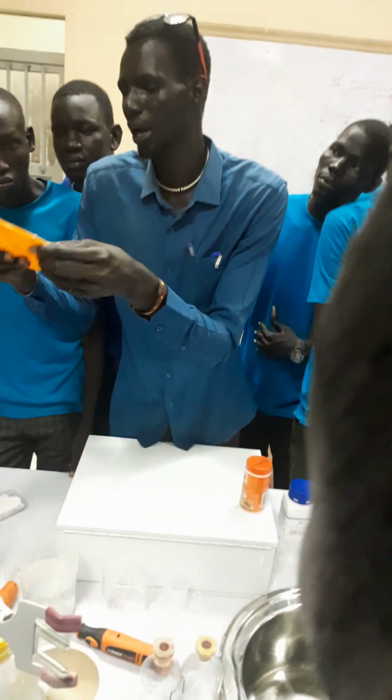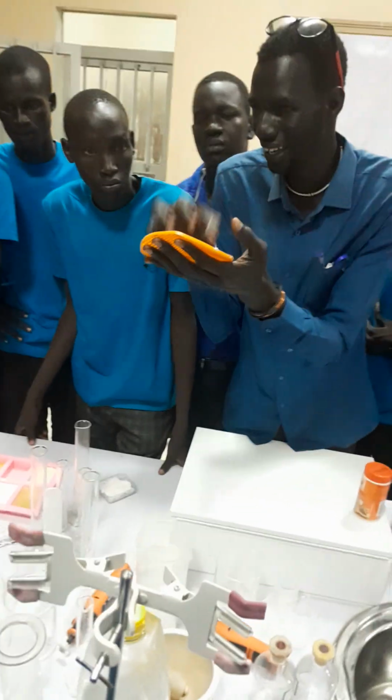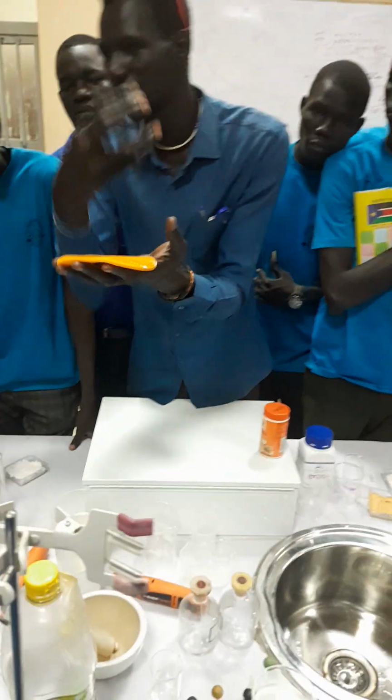The function of this is for absorption of heat. The heat is taken in. When it touches this, it will take heat from the container.